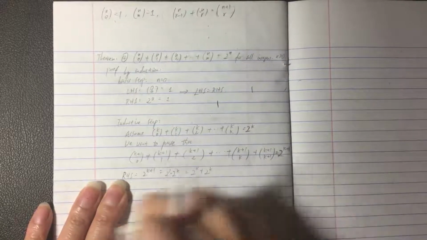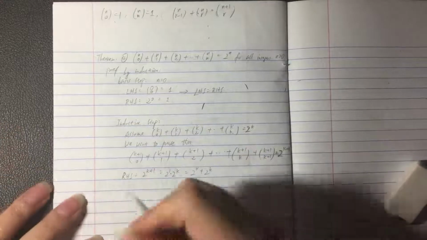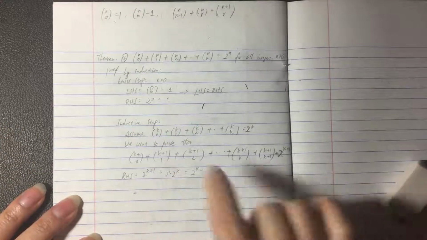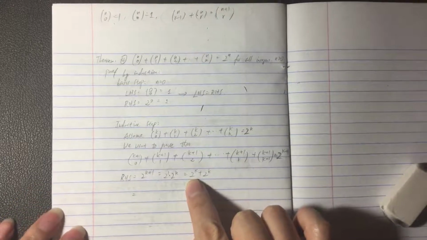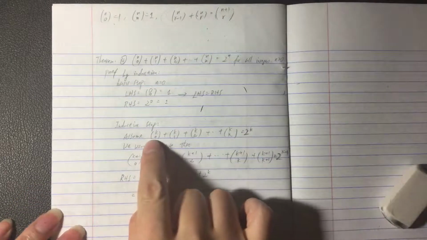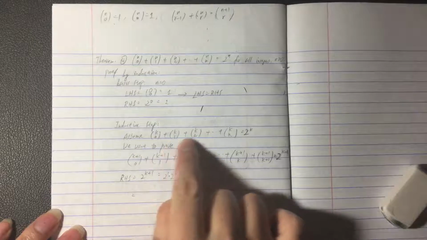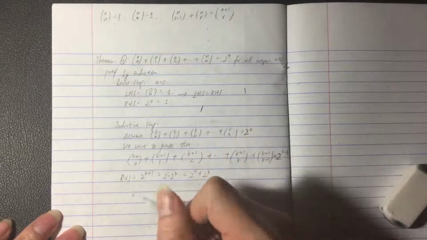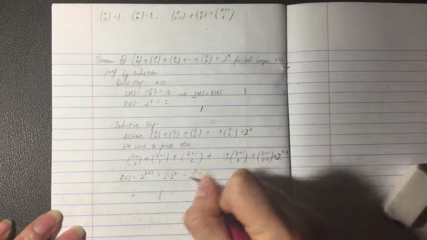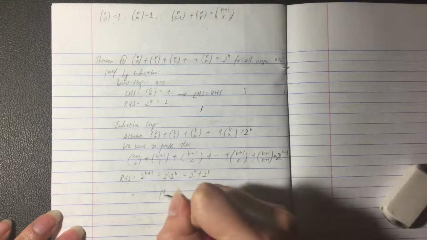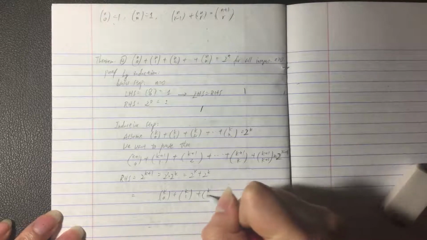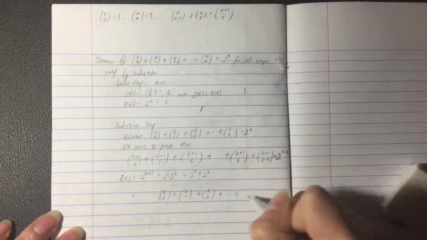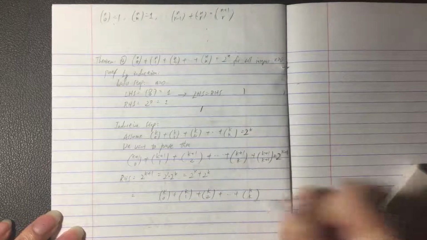Now, we use the induction hypothesis. By the induction hypothesis, 2 to the power k is k choose 0 plus k choose 1 plus k choose 2 plus ... plus k choose k.